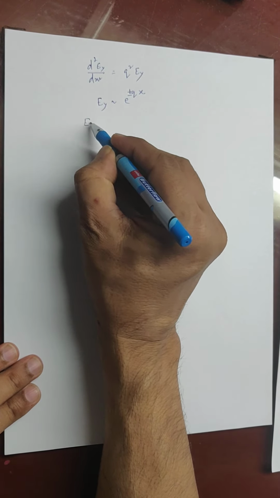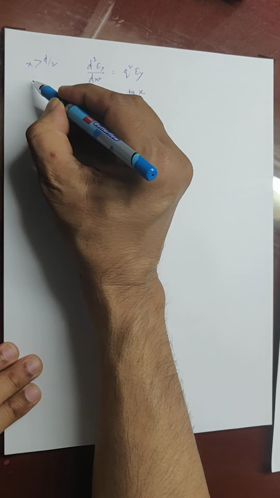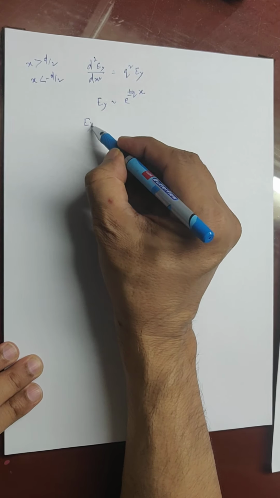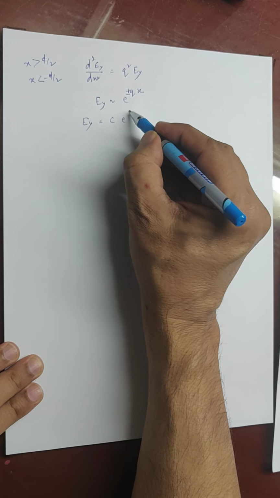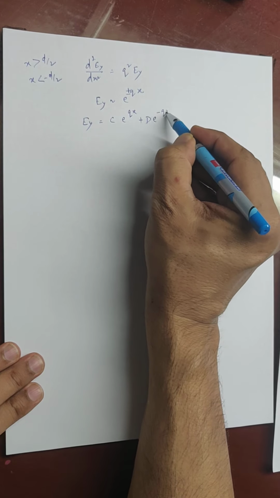So in general, in the region when x is greater than d by 2 and when x is less than minus d by 2, Ey would be written as c e to the power plus qx plus d e to the power minus qx.